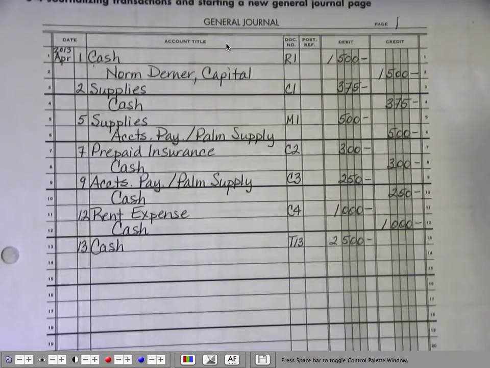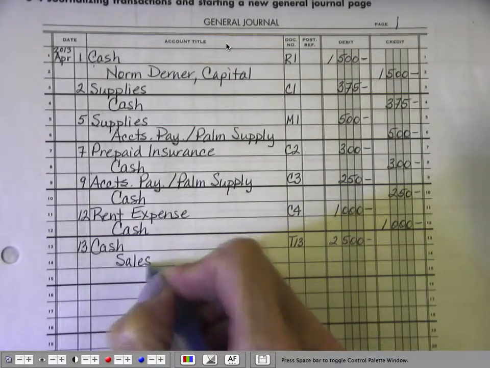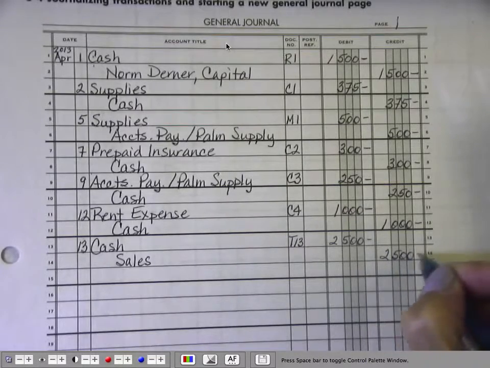The amount of cash collected in the cash register. And that was for sales, so our credited account is sales, so we indent a bit, write sales, and put $2,500 in the credit column.